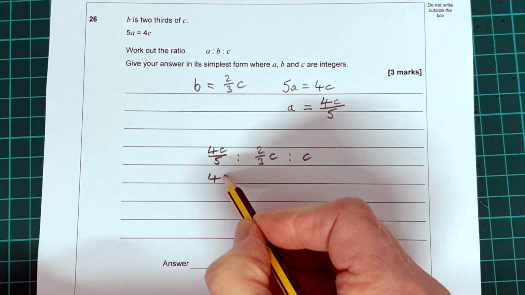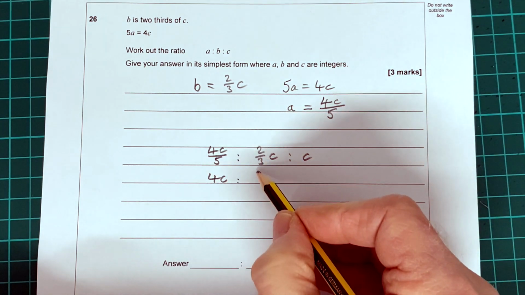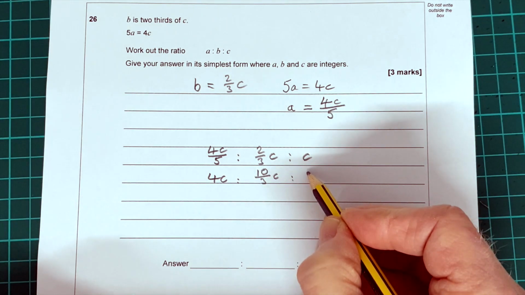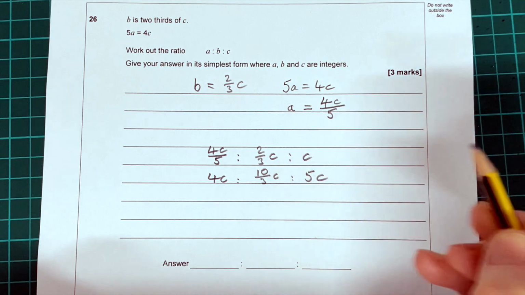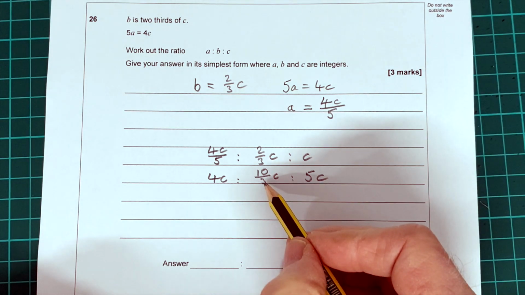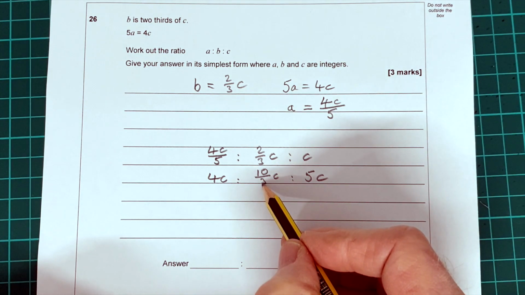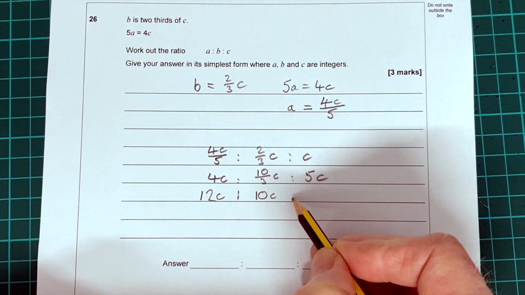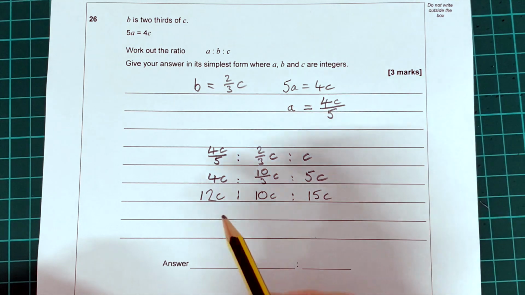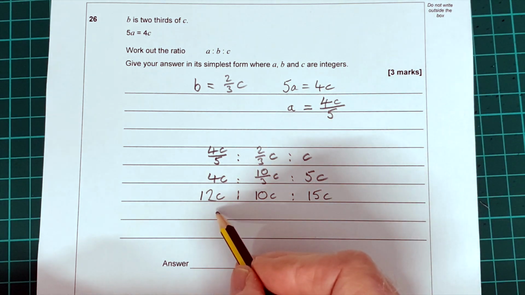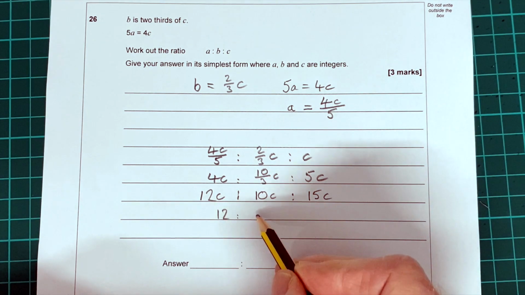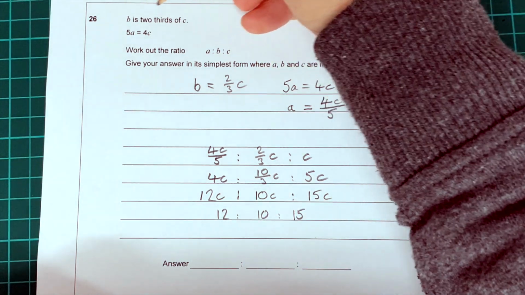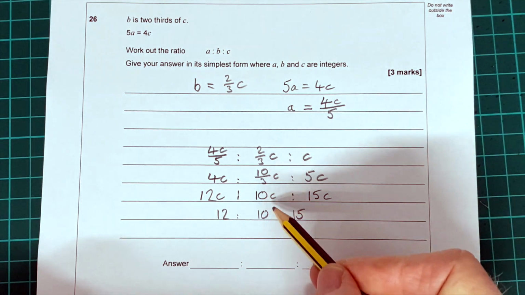That's going to be 4c. That's going to be 10/3 c, and that's going to be 5c. I want to get rid of the 3, so I'm going to multiply every element by 3. 12c to 10c to 15c. Now if we remove the c's, because they've all got c's, you can see that the ratio is 12 to 10 to 15. And if you check back, b is 2/3 of c. Well, this one was b.